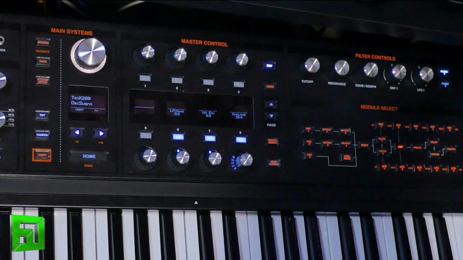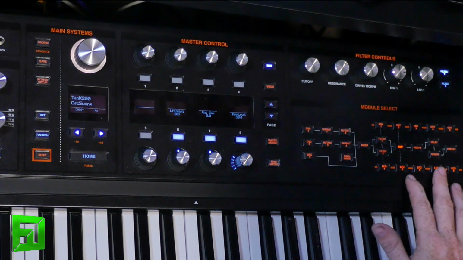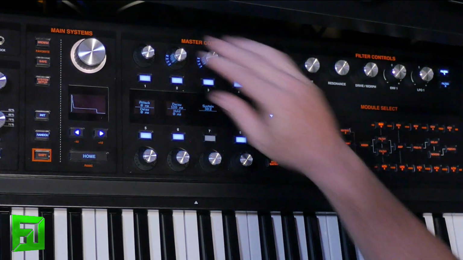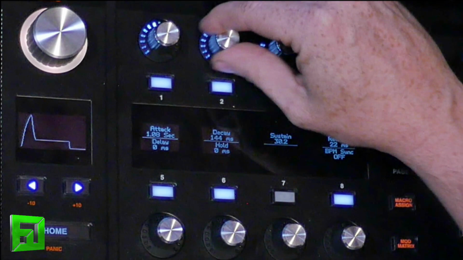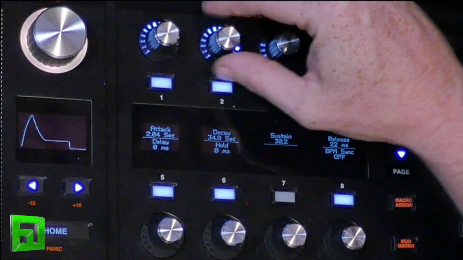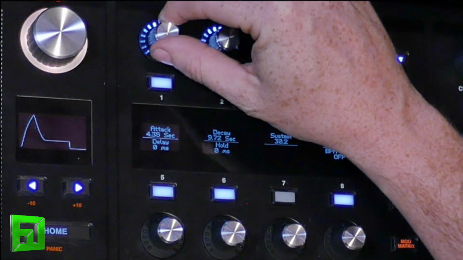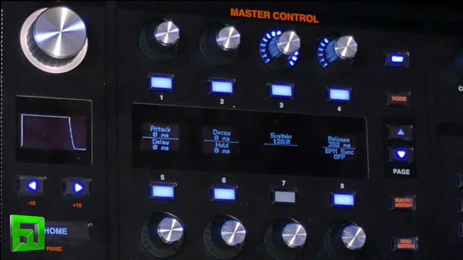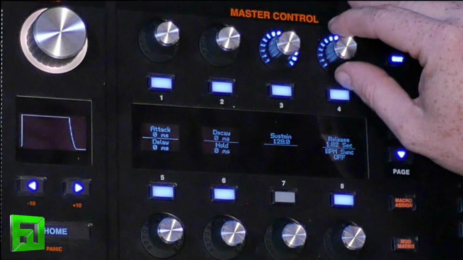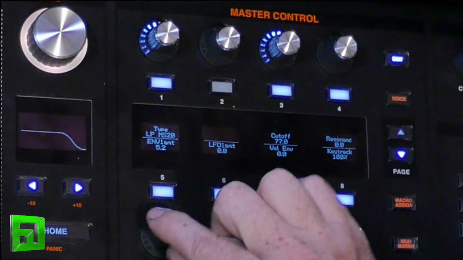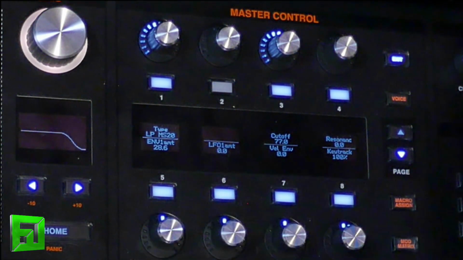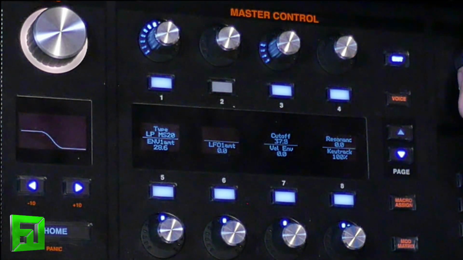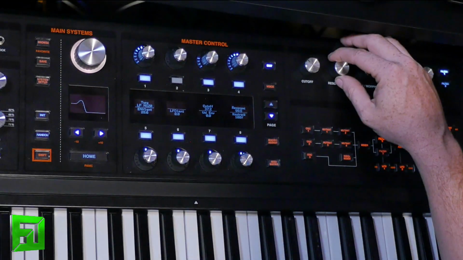Now I'm going to play with a couple other parameters on here. Let's make this envelope nice and long. Do it about like so. And we'll give some release here, and we'll add in some envelope amount to this. And we're going to drop the cutoff a good bit. Give it some resonance.